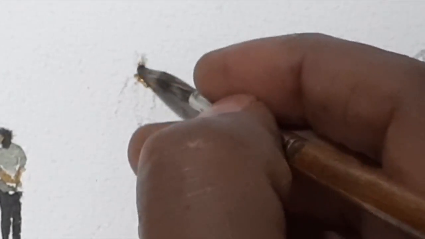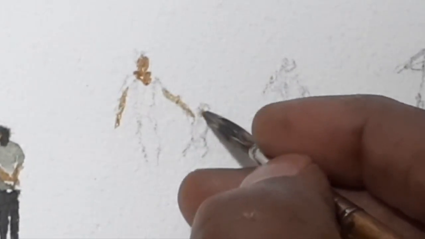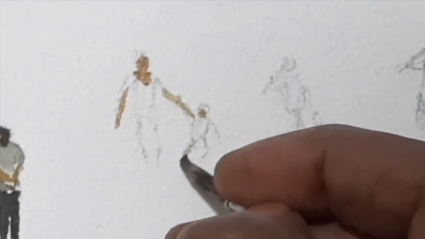Try to choose some dynamic shapes which closely represent the scene you're trying to build. Let's say a school or a public park where a child is pulling his father, for instance.